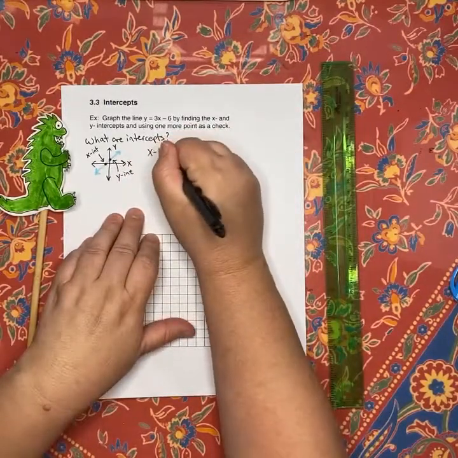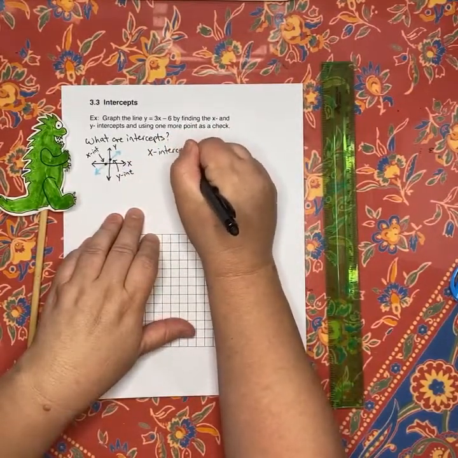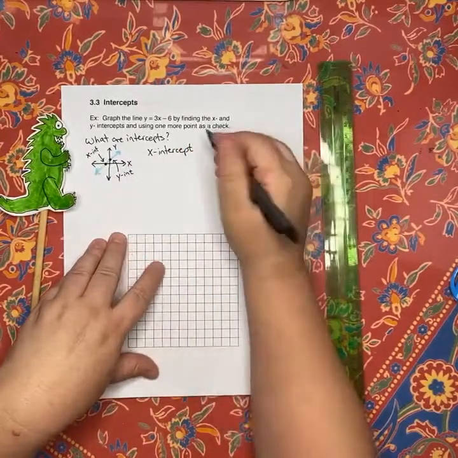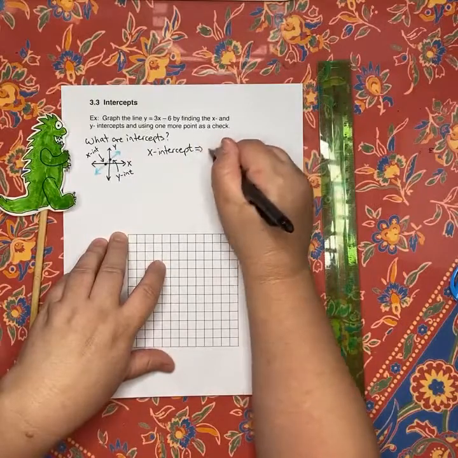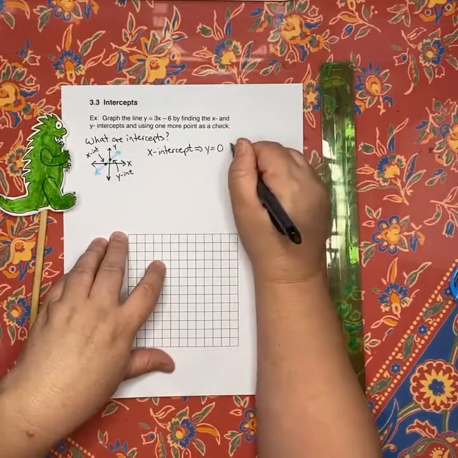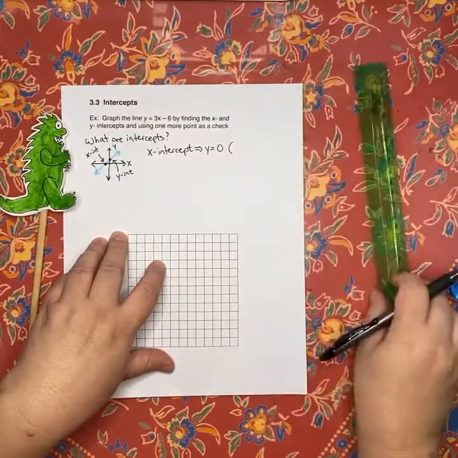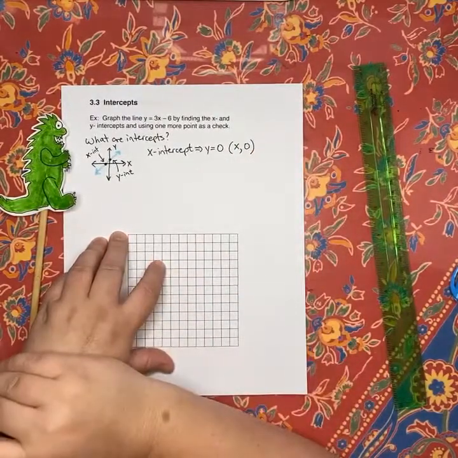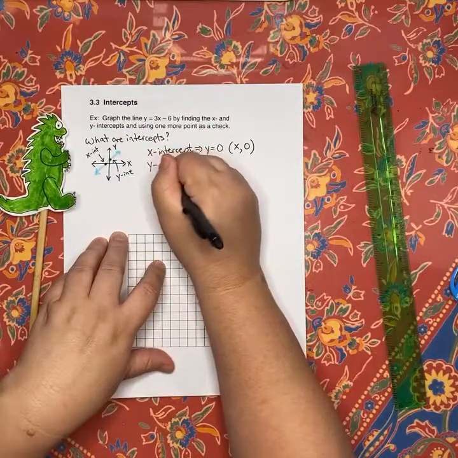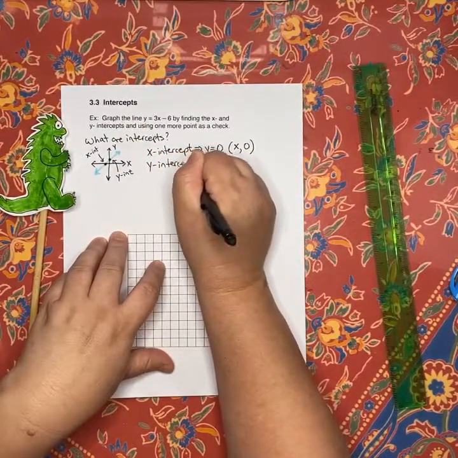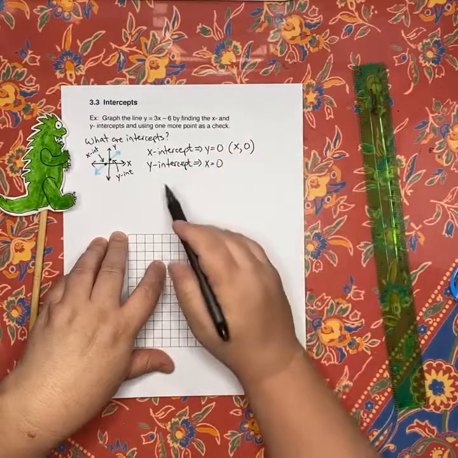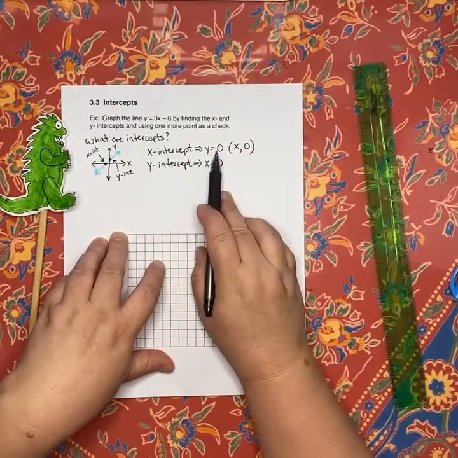An x-intercept happens when you're on the x-axis, which means y equals 0. So you've got a point that looks like some x value, 0. The y-intercept happens when x equals 0. So they're kind of backwards. The x-intercept is y equals 0.